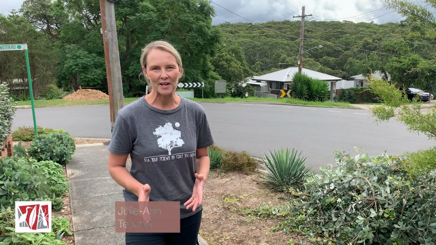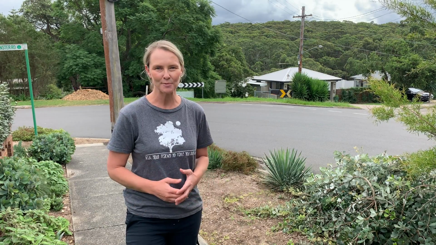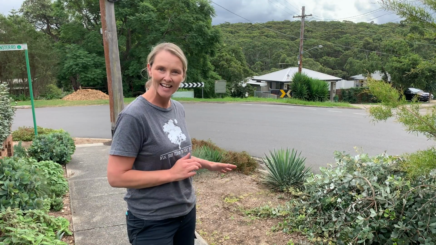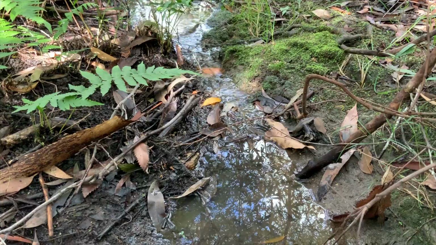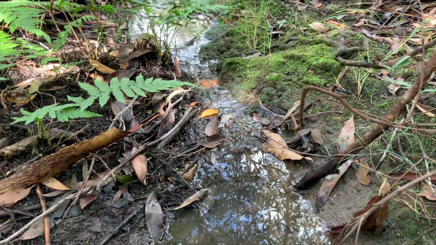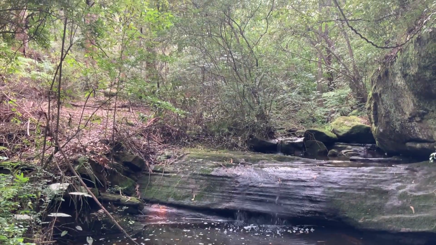I'm here in the suburban area that sits alongside the Field of Mars Reserve. I'm also standing within the Buffalo Creek catchment area. All the water that falls as rain here will run downhill across the urban landscape directly into Buffalo Creek. As the water travels, it collects litter, soil, oil and grease. This is known as stormwater.